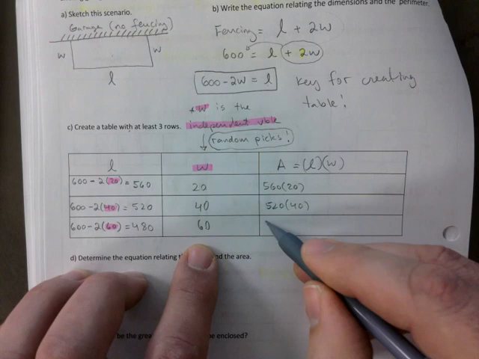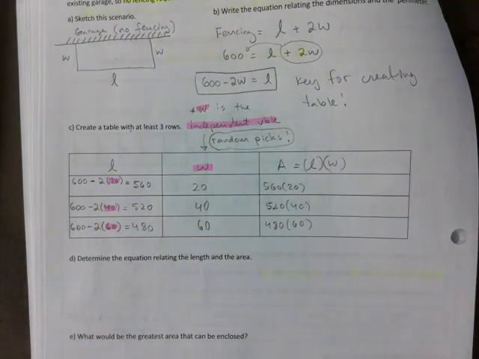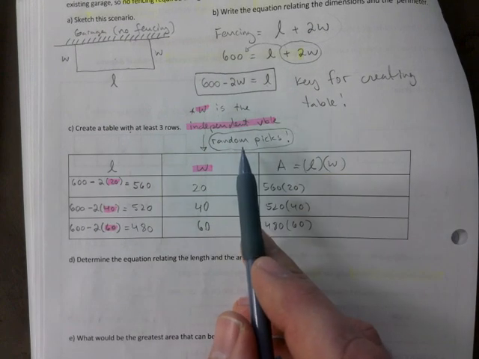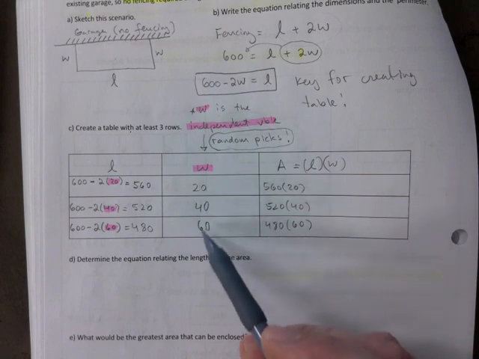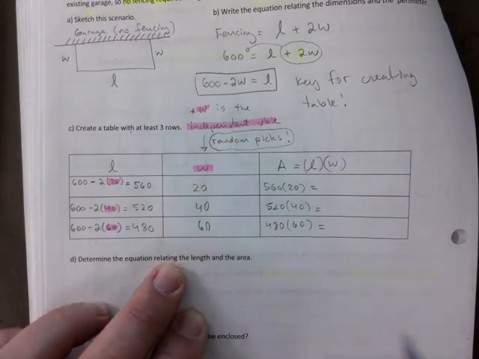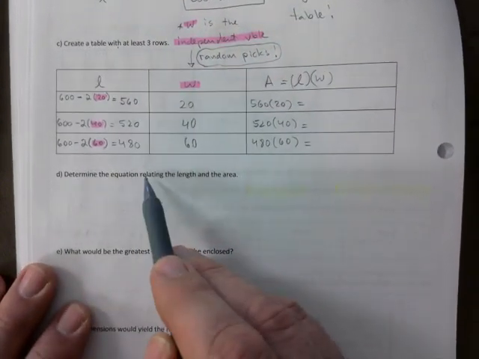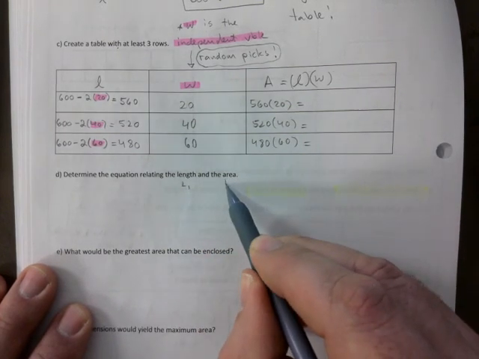From now on, everything is the same as type 1. It was just the beginning that was different. The random picks actually throw students off. It's like, how do I get this, but now what? Well, you need to put in values for the independent variable. So let's go ahead and enter this. I'm just going to read a little further. Watch what it says here: determine the equation relating the length. So I'll put the length into L1 and the area into L2.